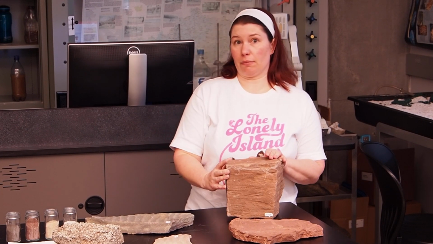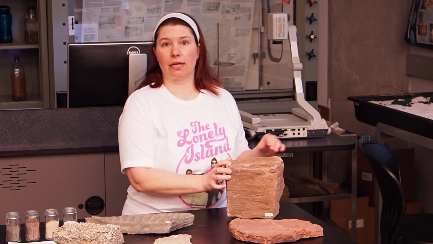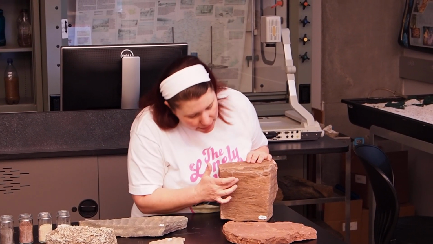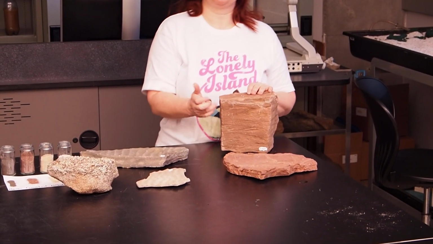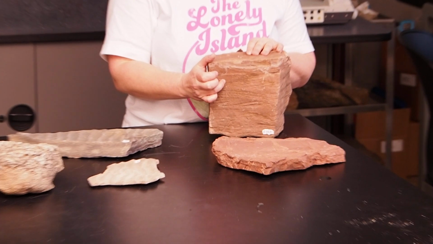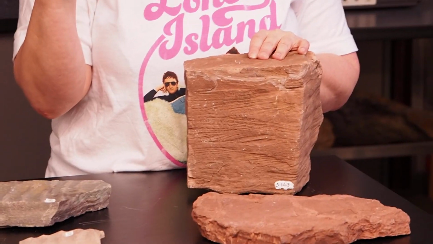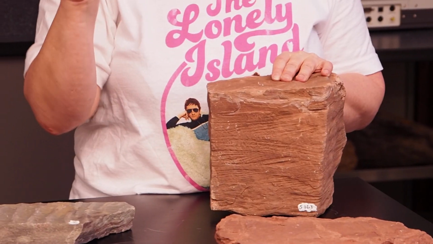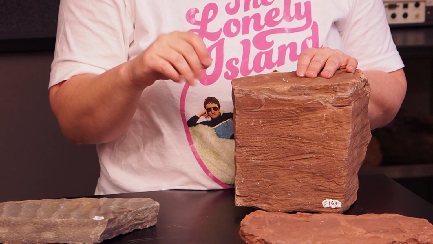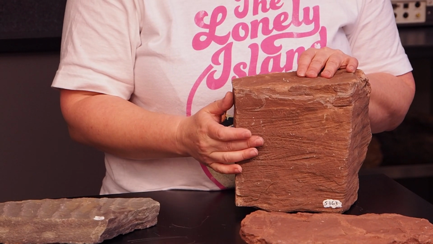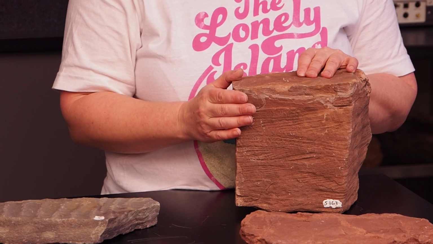It's windblown sediment. This was from an ancient desert during the time of the dinosaurs, and I know that because the range of grain size here is very narrow. They're all pretty much about the same size of grains. We're not getting any slightly larger or smaller grains of sand. They're all about the same. And that usually points to windblown sediment.